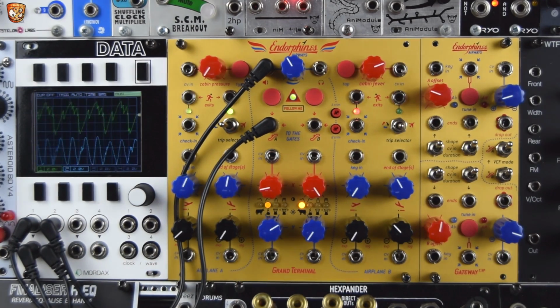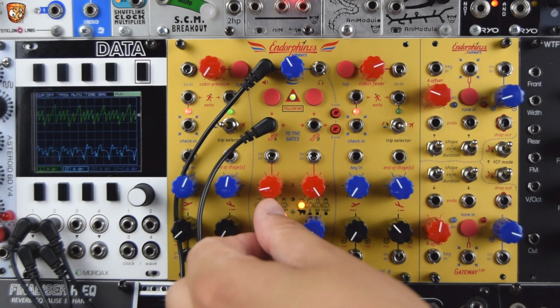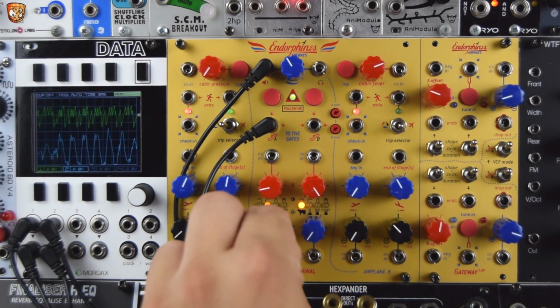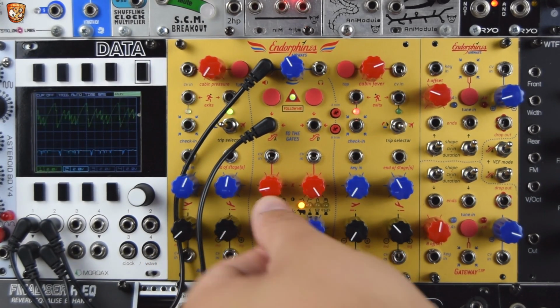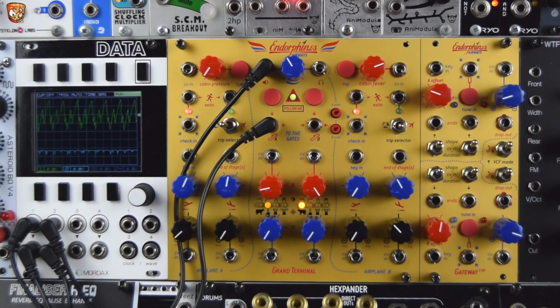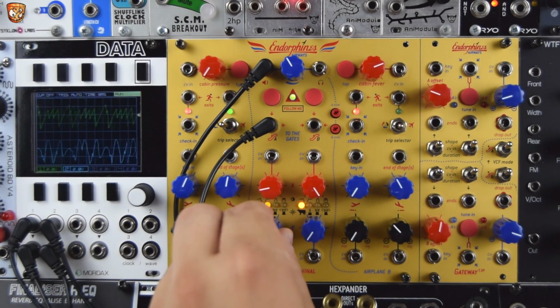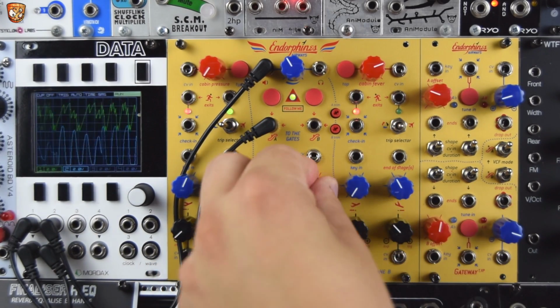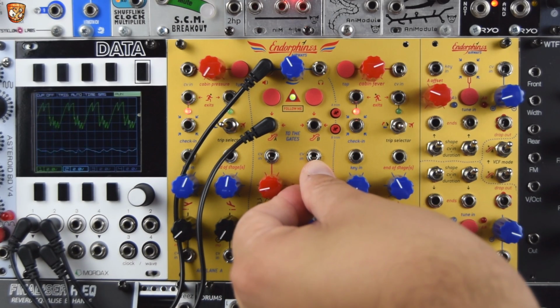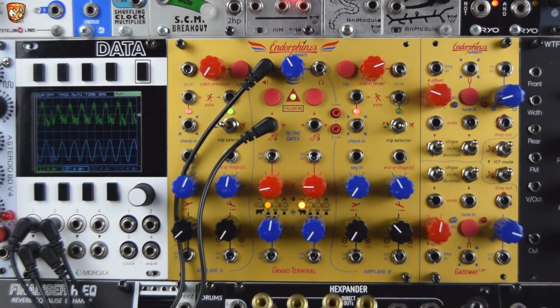There we go, we're getting a lot of bass boost. And that's going to push more weight and energy and low end into the low pass. Giving that a lot of room to play with.